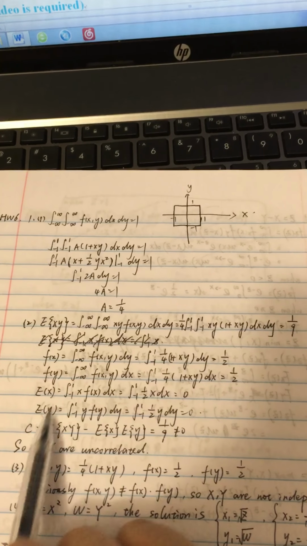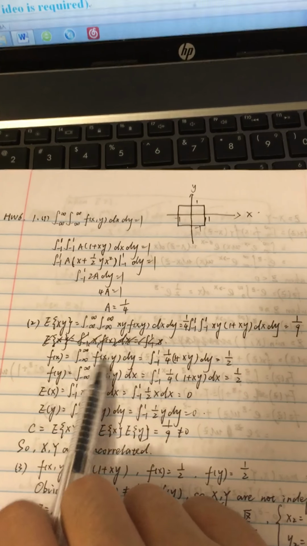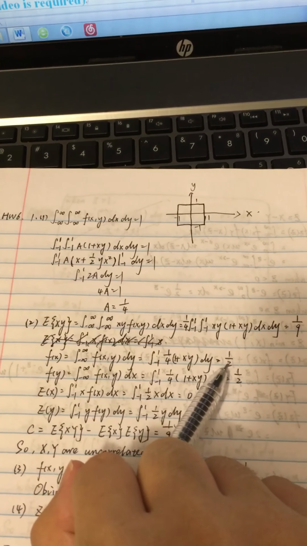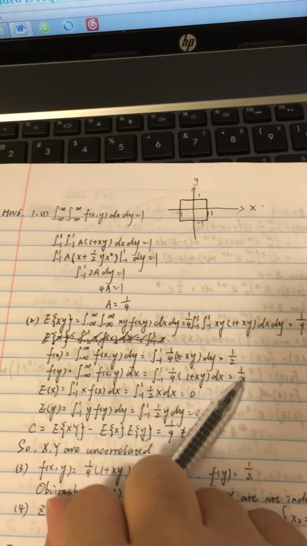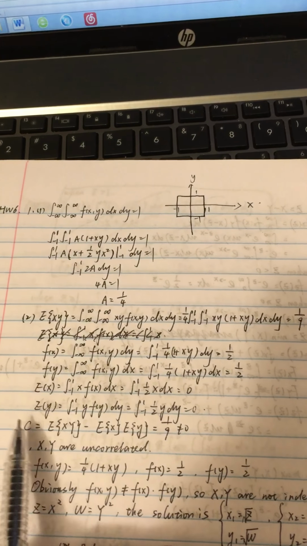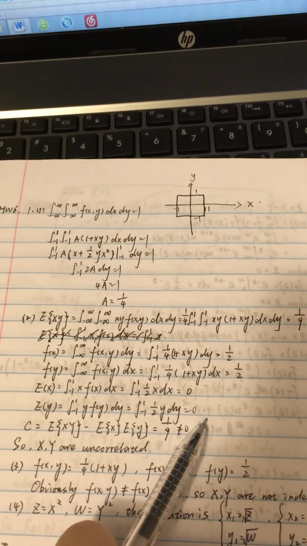And to calculate E[X] and E[Y], first we have to calculate f_X and f_Y. f_X is the integral of f(x,y) dy, which equals 1 over 2, and f_Y very similarly is also 1 over 2. And then we calculate E[X] and E[Y]. We could get both of them are 0.